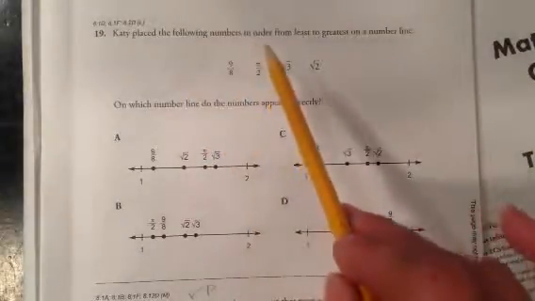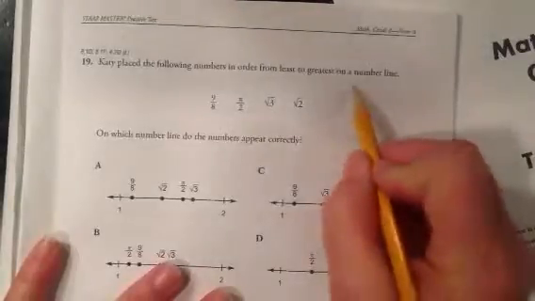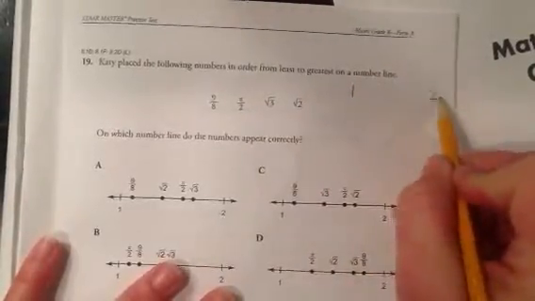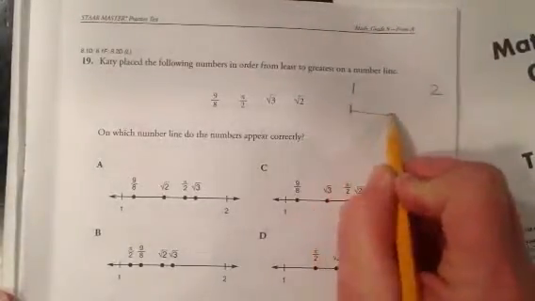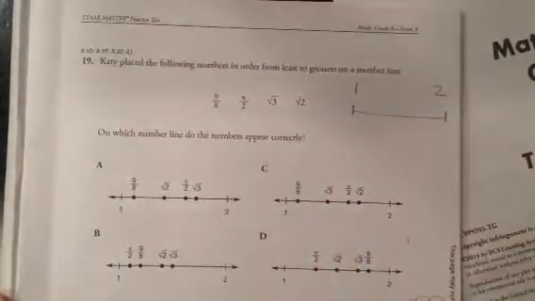All right, everybody, we are on question number 19. If you notice the question, Katie placed the following numbers in order from least to greatest on a number line. And the parameters they use in the answer choices are between the numbers 1 and 2. So they need to fall within that range.